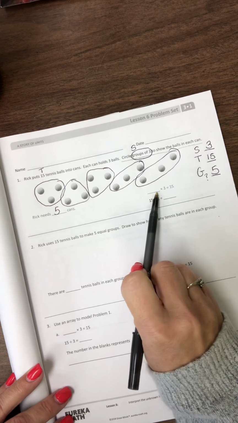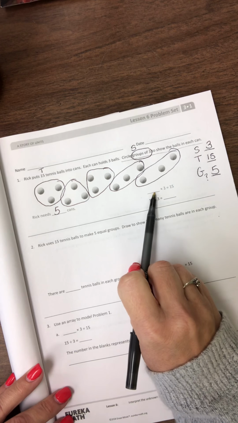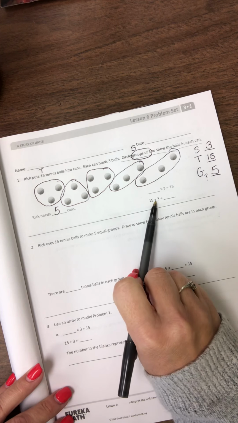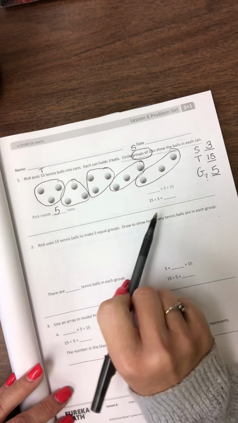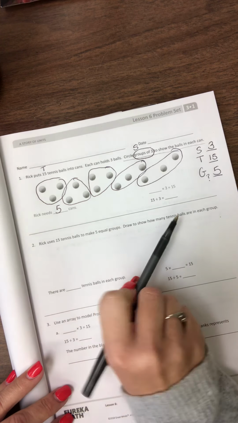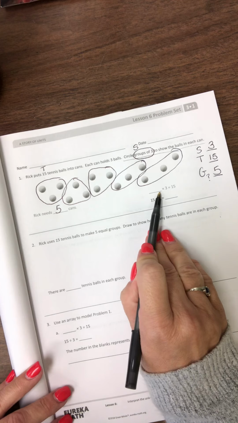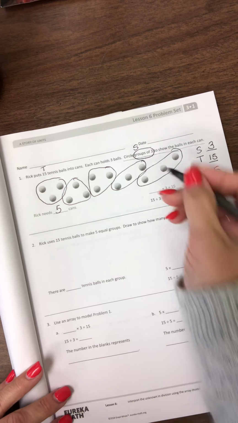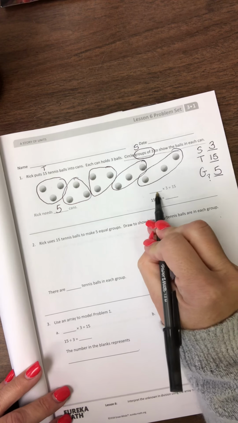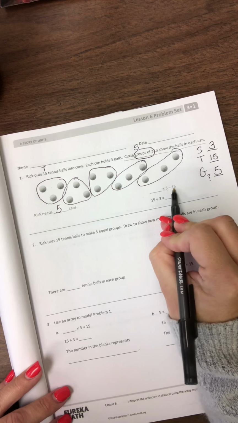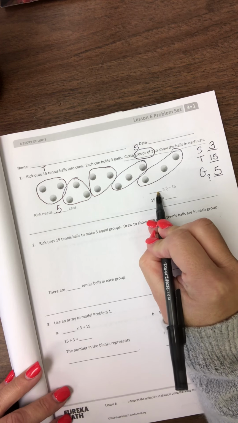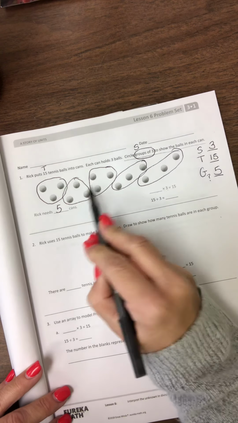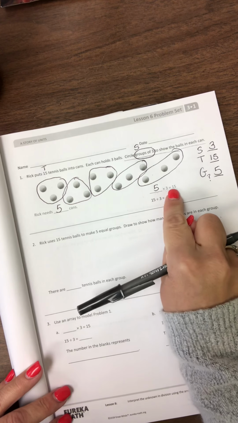All right, now over here, they want you to write a multiplication sentence and a division sentence to go with this, okay? So the first one is the multiplication one. The unknown right here, how many groups of 3 gave me 15? How many groups of 3 are there? 1, 2, 3, 4, 5. There's 5 groups of 3. So 5 times 3 is 15.